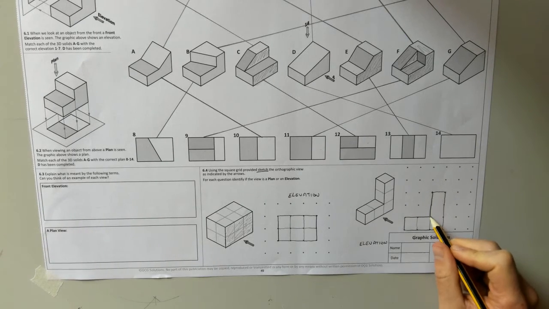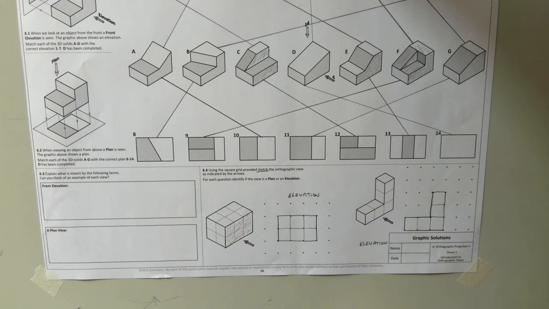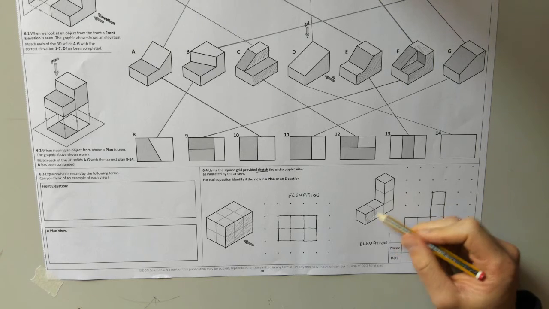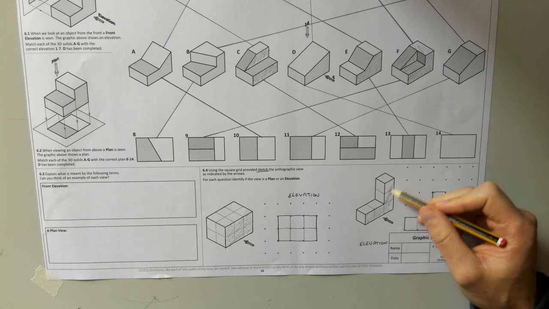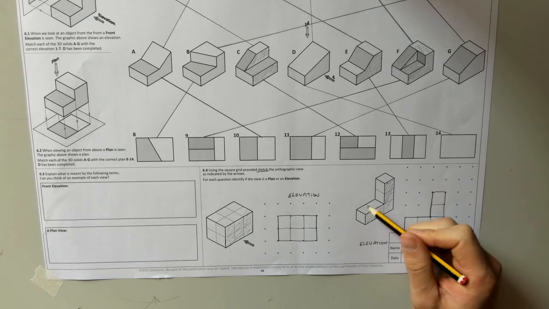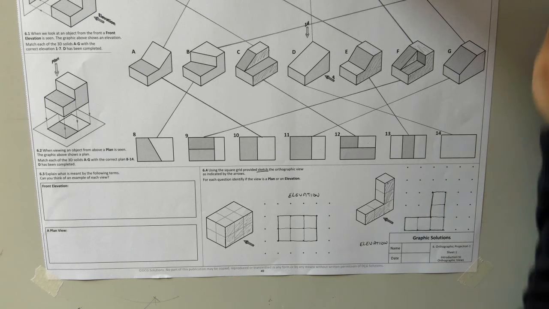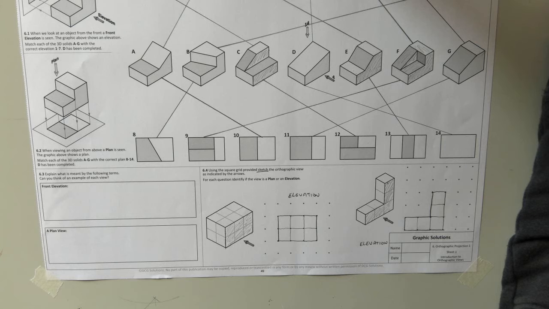And I can then draw in my blocks individually. So I can see 1, 2, 3, 1, 2, 3. And just shade in there what I actually see. So this is all I can see. I can't see this part here, this part, this part, this part. I can only see that part there when I'm looking at the front. So I'm just going to pause the video for 1 sec while I turn around the sheet.